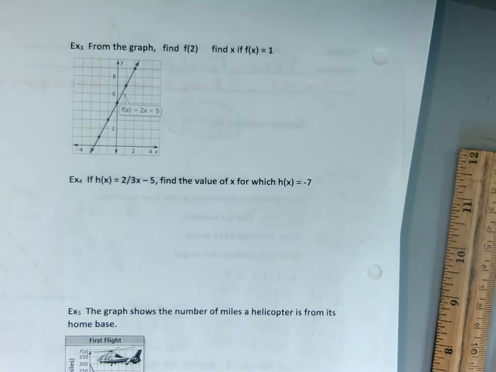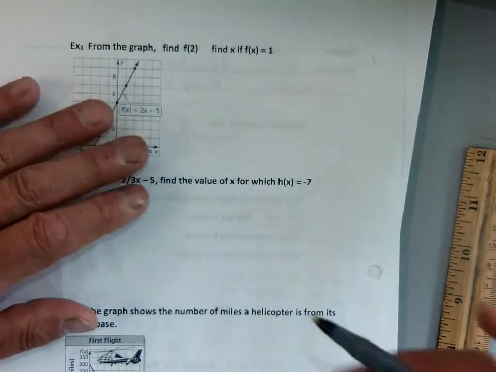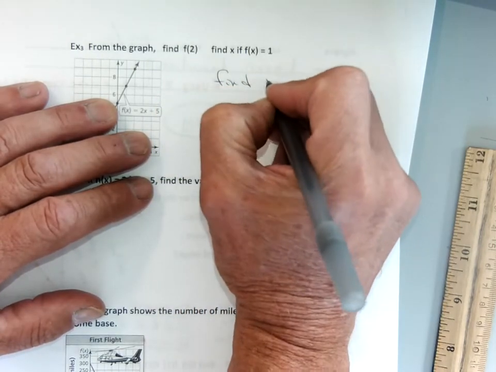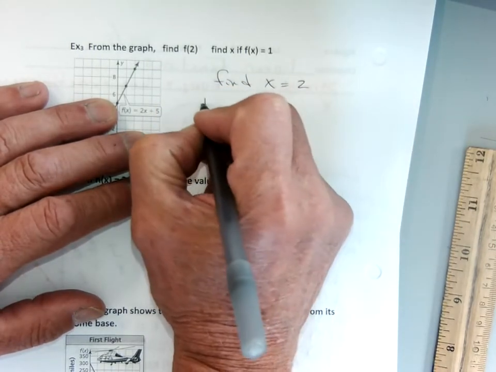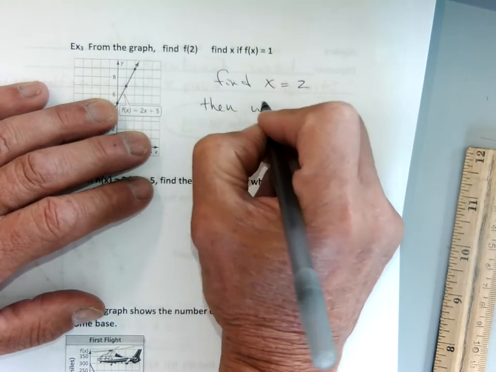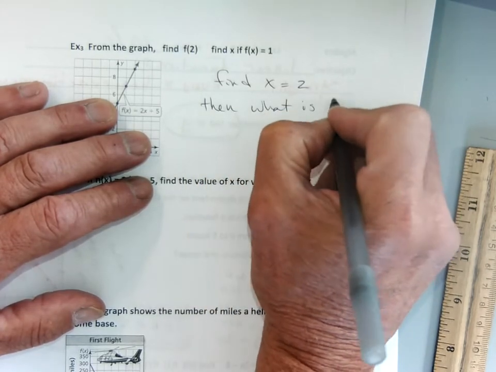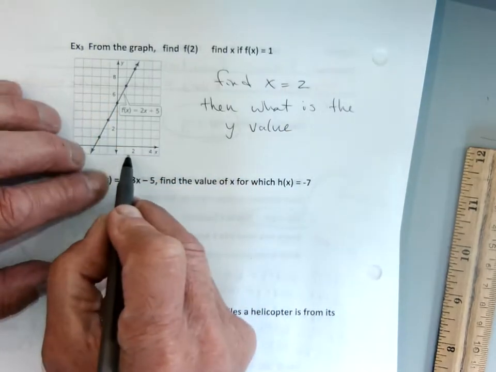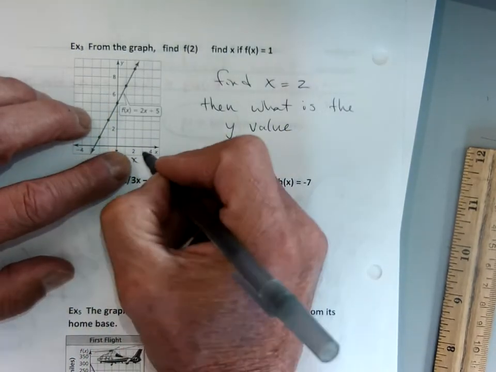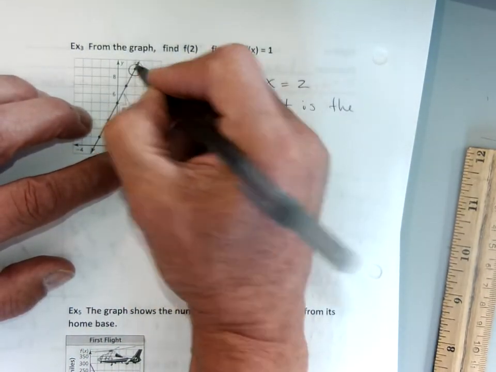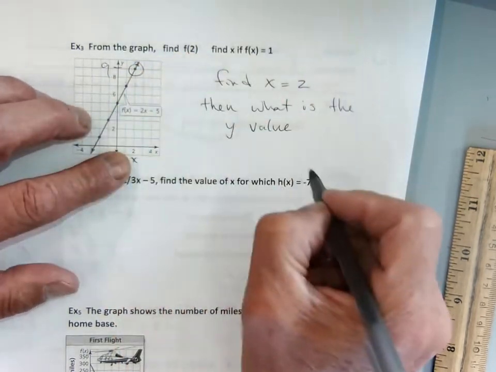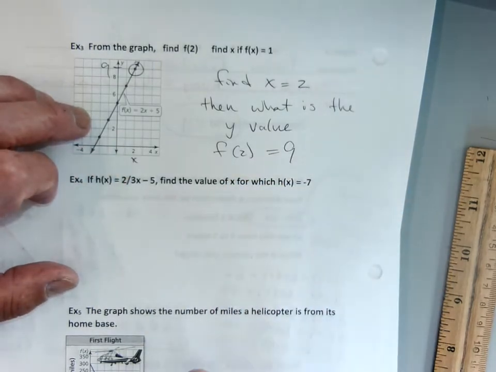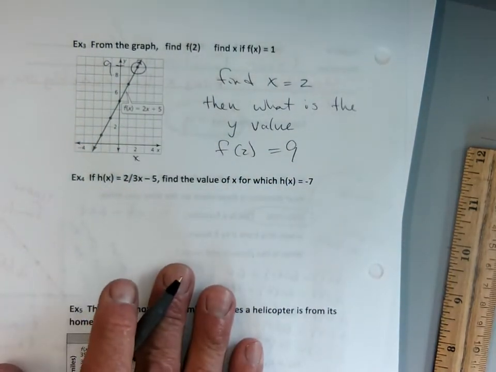So let's write down what I did. Okay, I'm going to write this down. So f of 2, so we're going to find x equals 2. Then what is the y value? If I go to 2 as my x, its corresponding y value is right up there at a height of 9. So f of 2 equals 9. Thumbs up on that one?